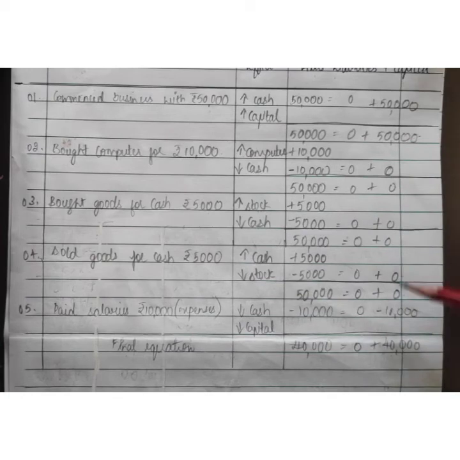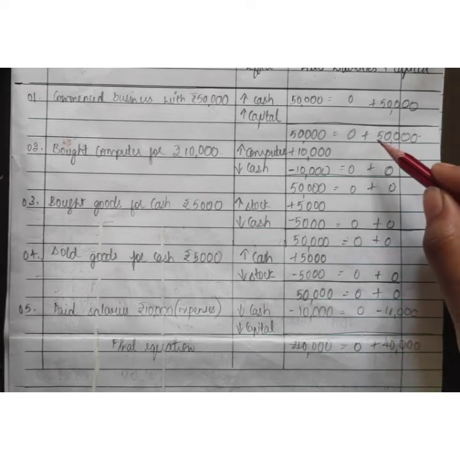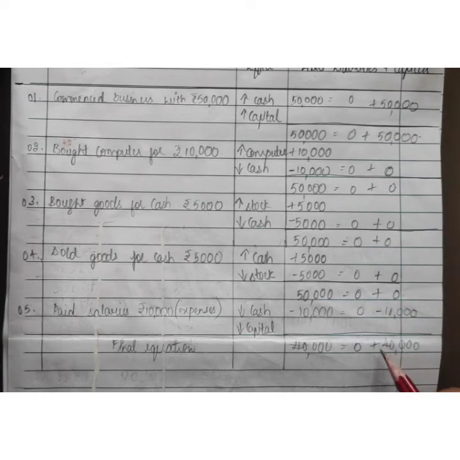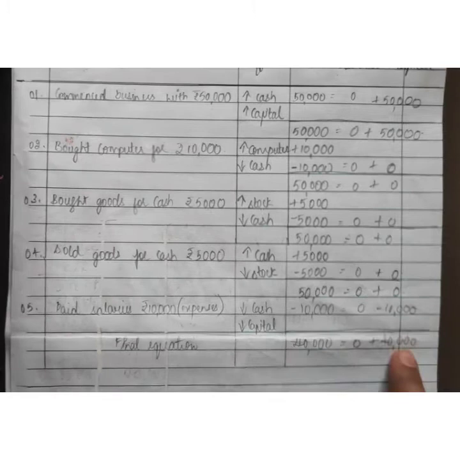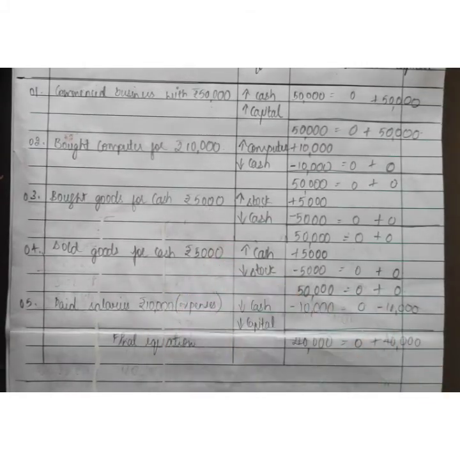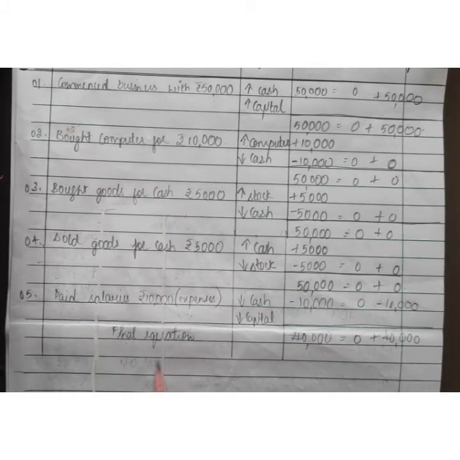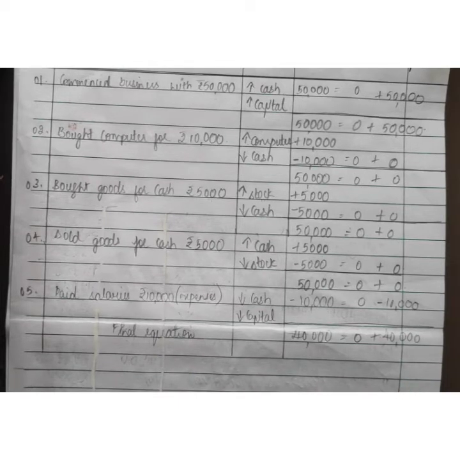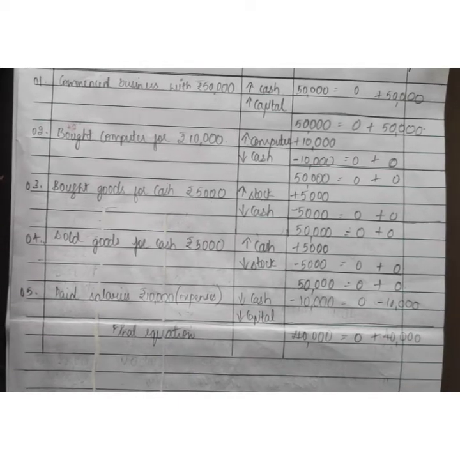So 50,000 minus 10,000 will give you 40,000, and to decide the sign, plus or minus, which has a greater value? Plus has a greater value, so I have written plus. So now your left hand side is equal to right hand side, so your problem is correct, and that is your final equation. Clear? So this is how your 6 marker problem will be.